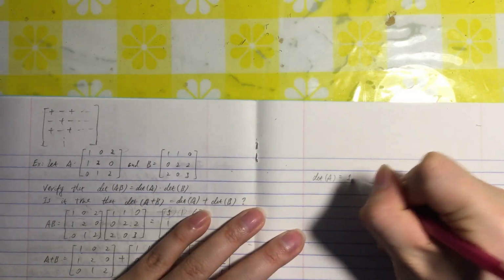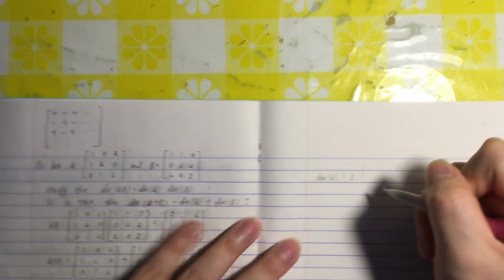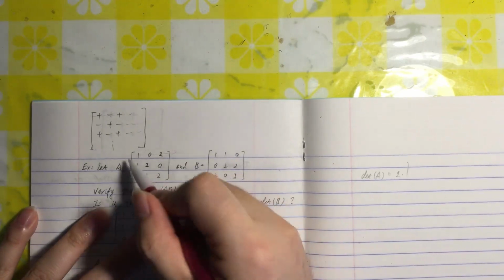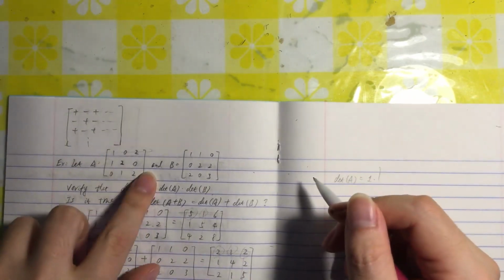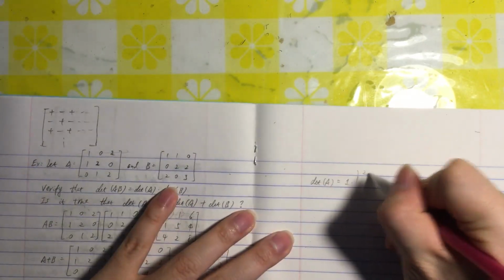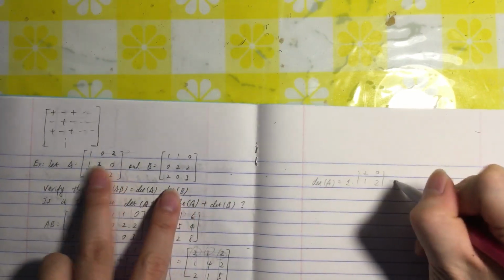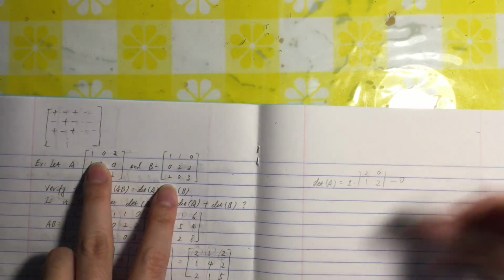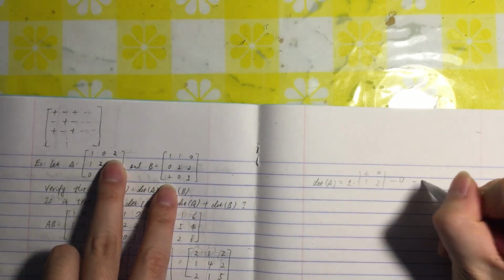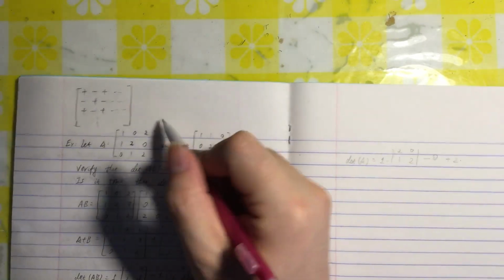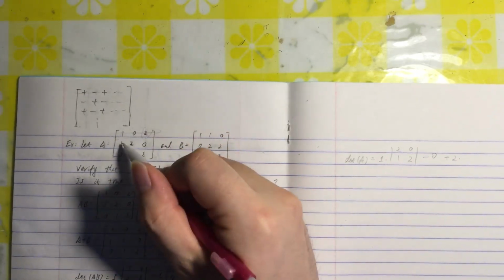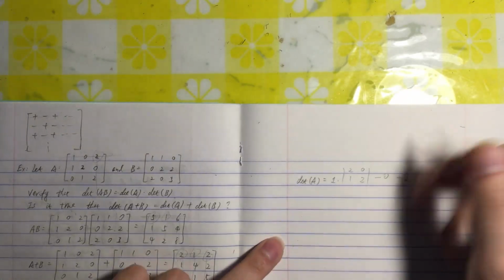So I get 1 times the determinant of the submatrix by crossing out the first row and first column, which is 2, 0, 1, 2. Minus 0, and 0 times anything is 0. Plus 2 times the determinant of the submatrix by crossing out the first row and third column, which is 1, 2, 0, 1.